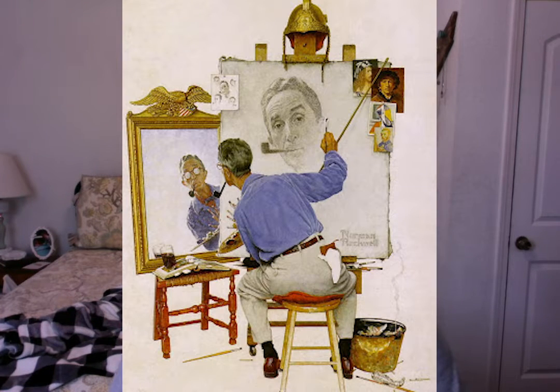We have a painting by Norman Rockwell. He was an American painter who created this. It's often called the triple portrait because you see he's there, he's looking in the mirror, and he's drawing his face, but he's the one that drew all of that. So it's a pretty interesting take on a self-portrait.